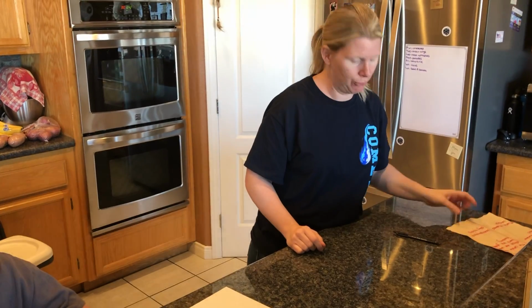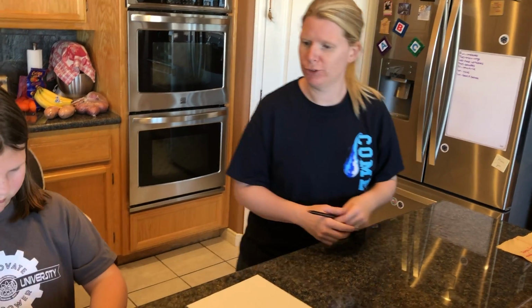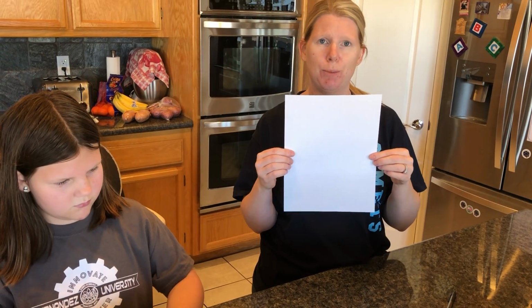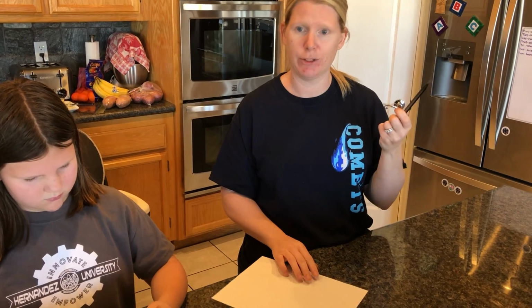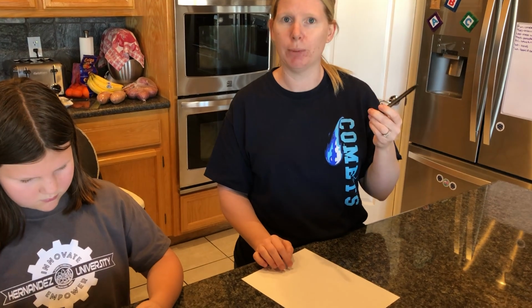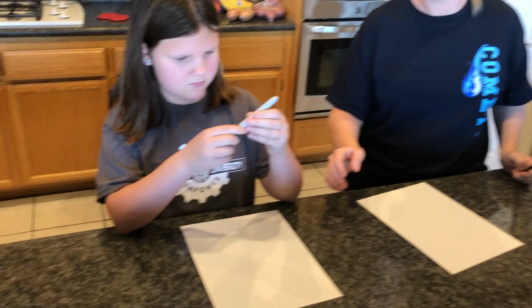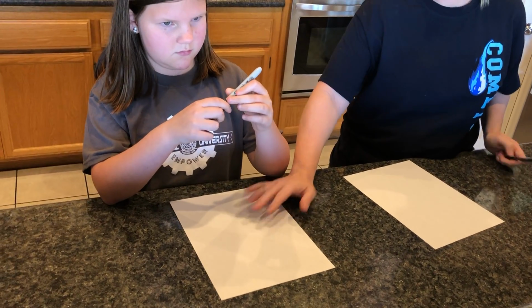So what we're going to do first is get our supplies. We need a piece of printer paper and a writing utensil. I have a black pen and Melissa has a black Sharpie. For this one, we're going to use Melissa's and we're going to age Melissa's.